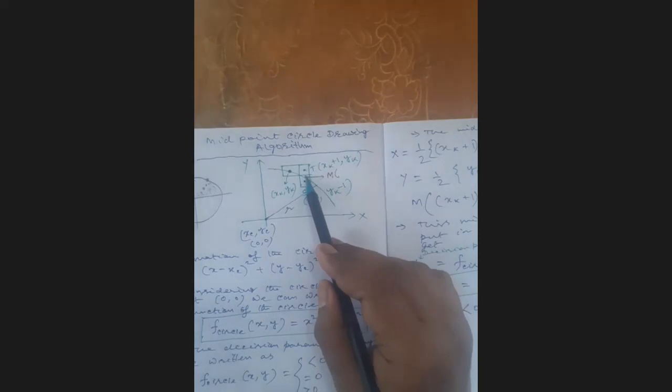So if you choose the point below the midpoint, that will give you more error compared to choosing the point above the midpoint, T. Therefore, in this case, we will choose the upside point T.